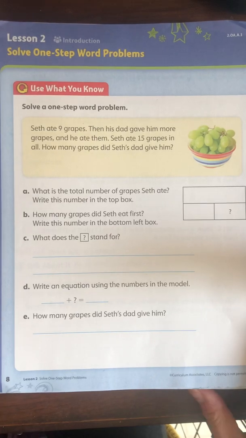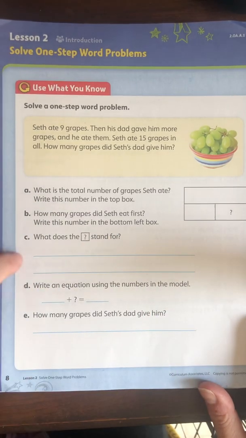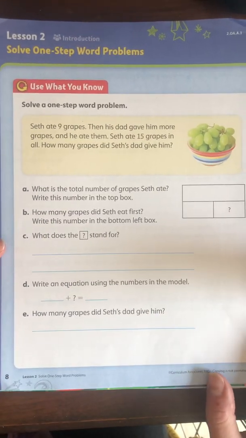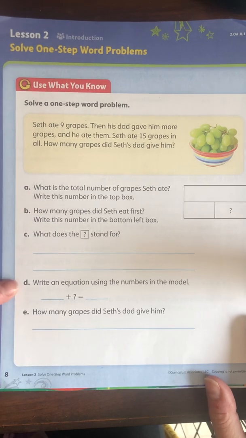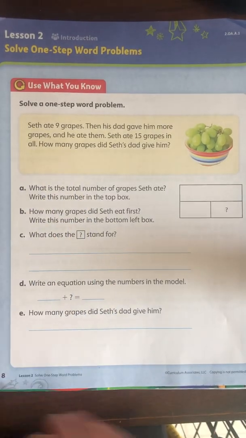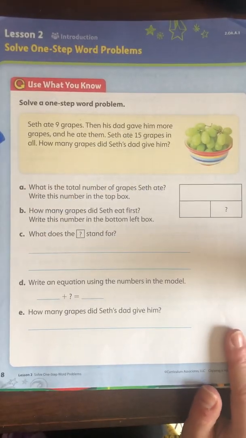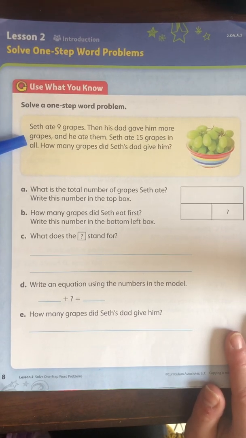Now, while you are doing this, you may need to press pause on the video to write some things down. I'm going to do this page with you. And then you can pause it, press play again to keep working. Okay? So this is the problem that we were looking at yesterday about these grapes. And our learning target is to solve a one-step word problem.